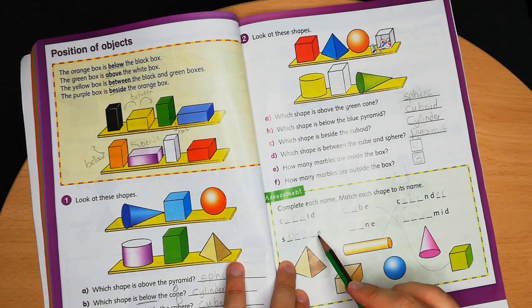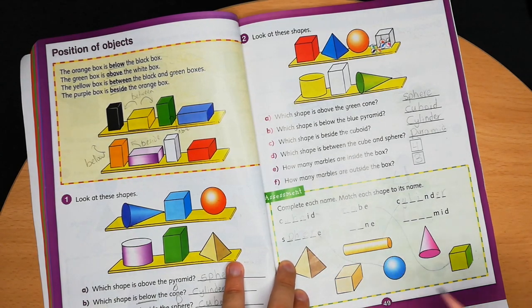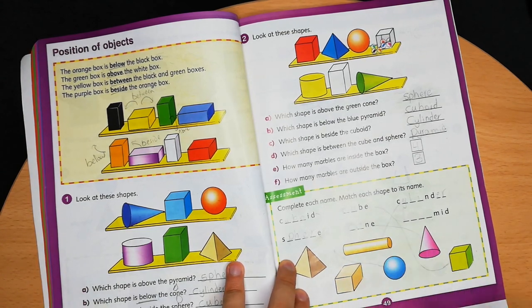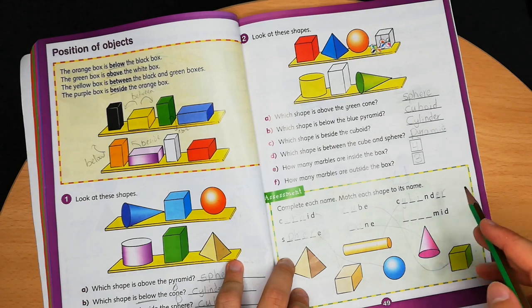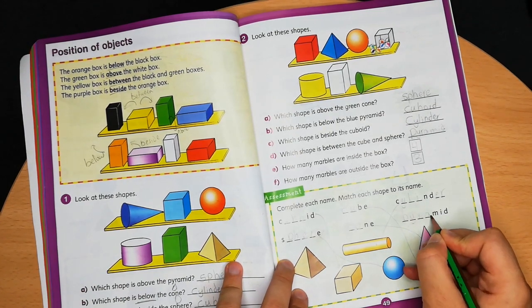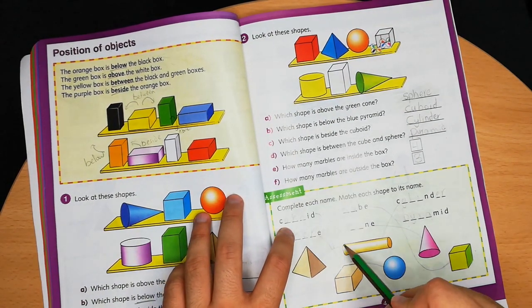Where's the sphere? Here it is. Okay, N-E, which is probably cone. That's right, cone. This is a cone. Here, pyramid. So P-Y-R-A-M-I-D. Where's the pyramid? Here it is.